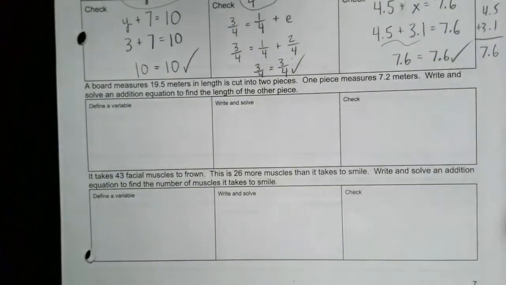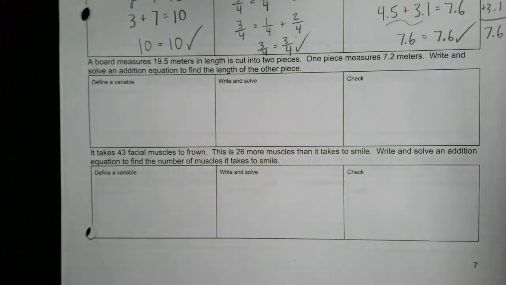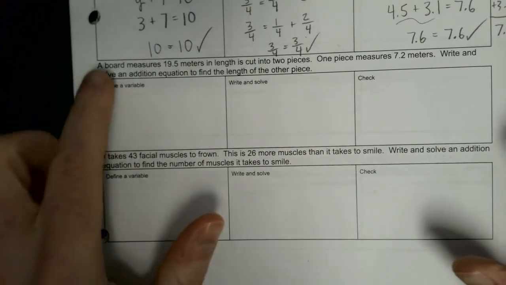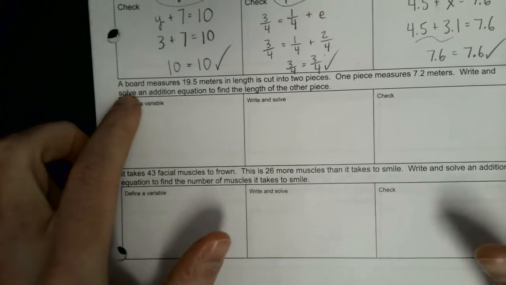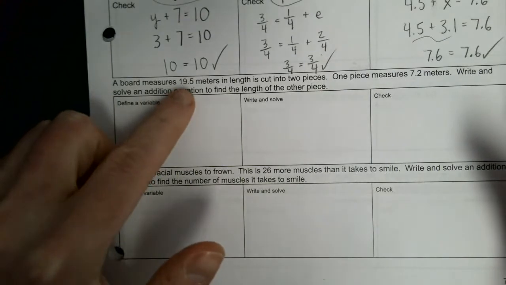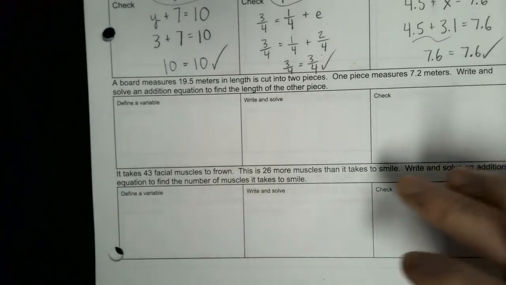All right. Now we're going to do this one together here. I'm going to remind you of a couple tips, tricks, and hints for writing and solving an addition equation. Then I'll have you try one. This first one says a wooden board measures 19.5 meters in length and is cut into 2 pieces. One piece measures 7 2/10 meters. Write and solve an addition equation to find the length of the other piece.